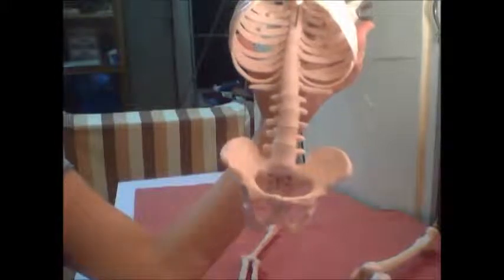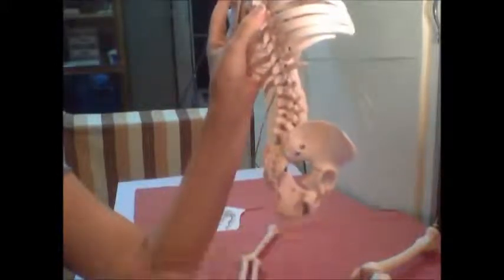There's the iliac crest here, the greater sciatic notch here, the anterior superior iliac spine, which is here, the greater sciatic notch, right here, and the ischial spine, which is here, and the ischial tuberosity down here. Ischial tuberosity. All right, moving on to the femur.